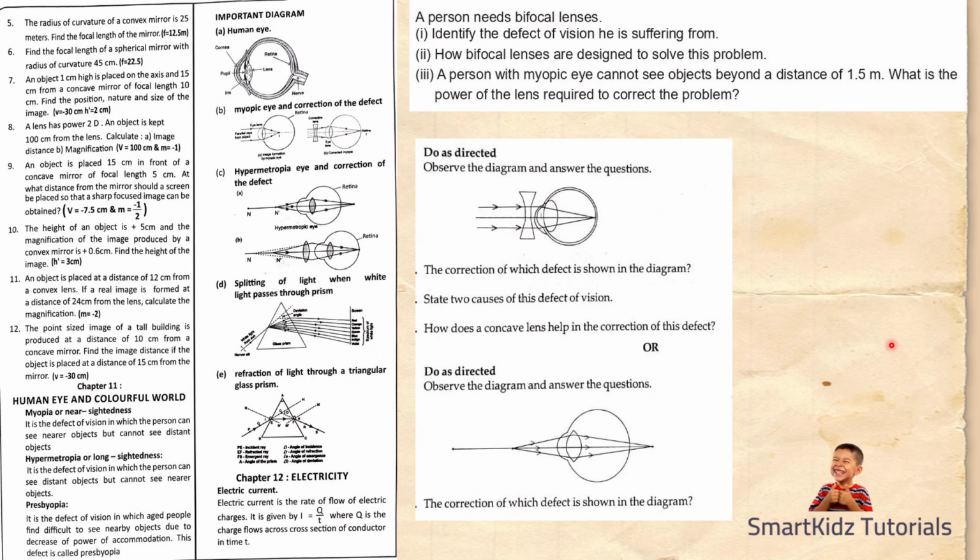Then we come to the next chapter, chapter 11, which is the human eye and the colourful world. So here we speak about the eye and see how we can solve that. In the human eye we speak about the different parts of the eye. You should know the different parts of the eye, very important.